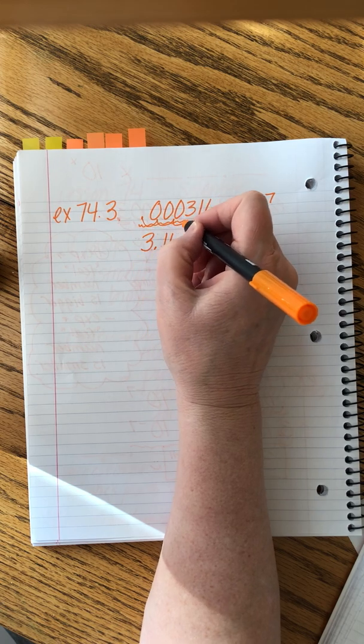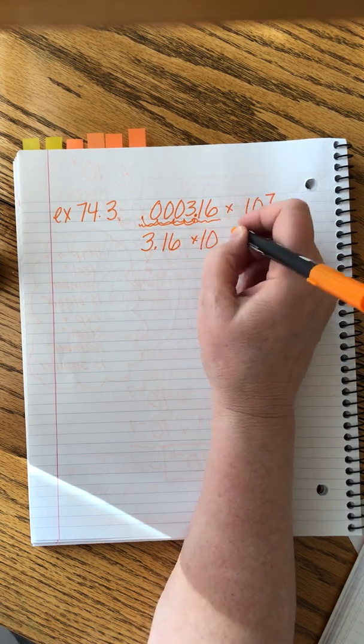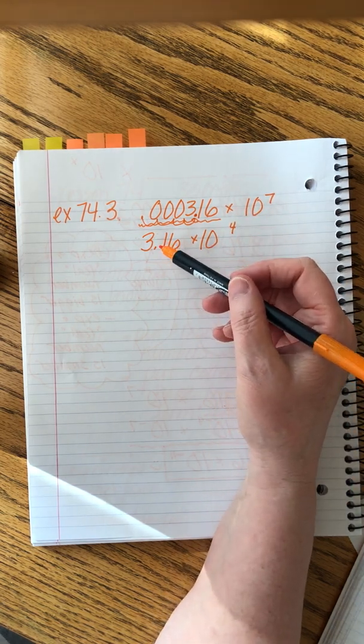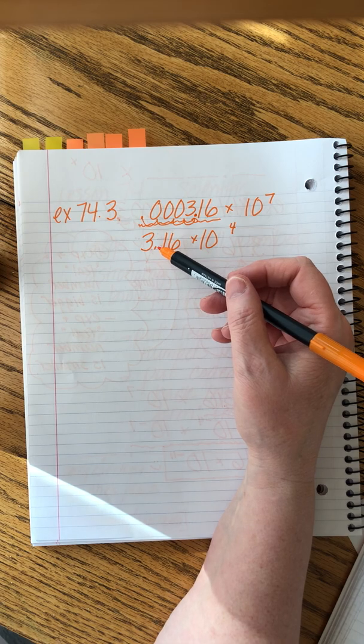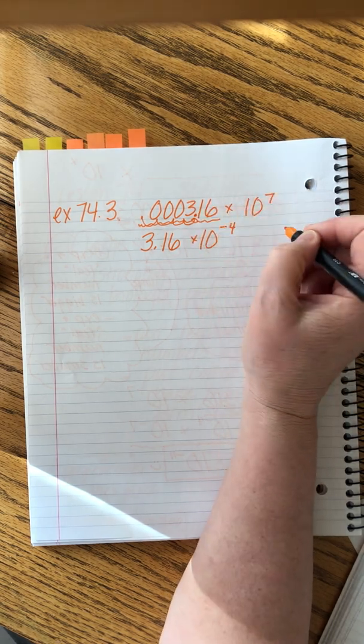Because I moved the decimal to here, times 10, we know it's 4 jumps. Do we want this number to get bigger when we take it out of the code, or do we want it to be smaller when we take it out of the code? We want it to be smaller. So that means we put a minus sign there.